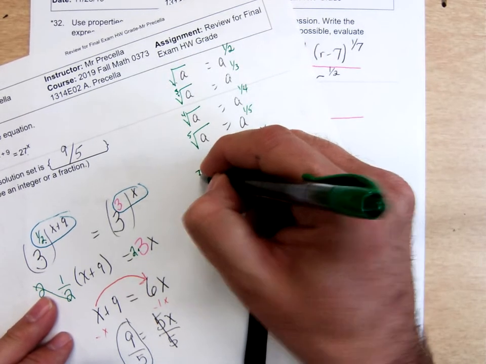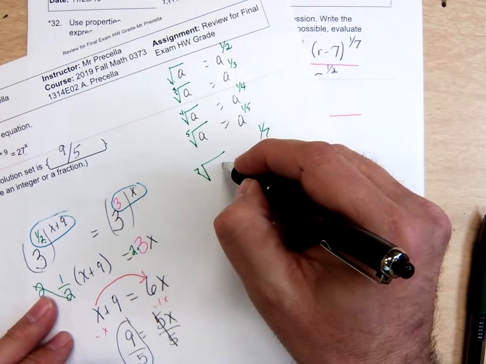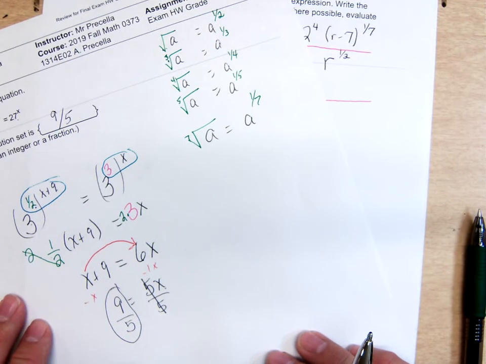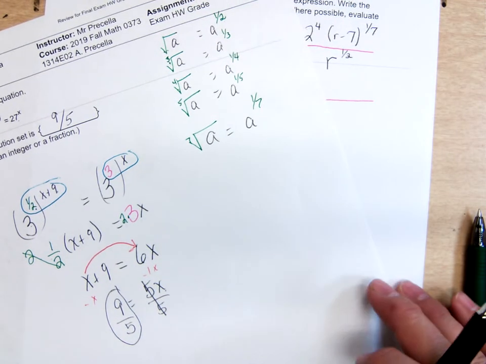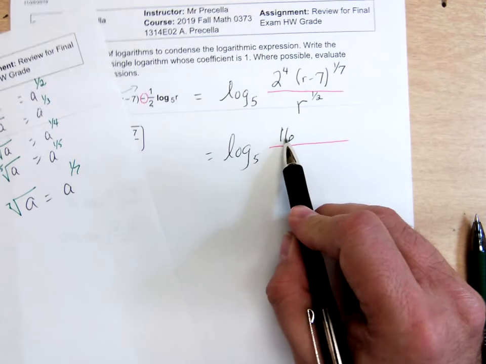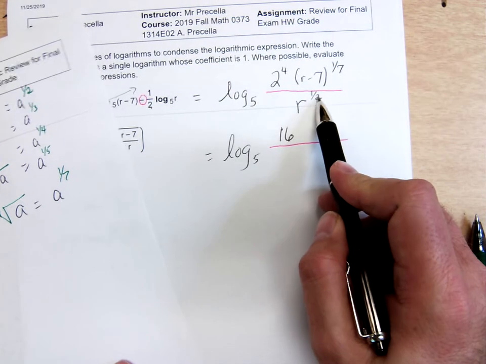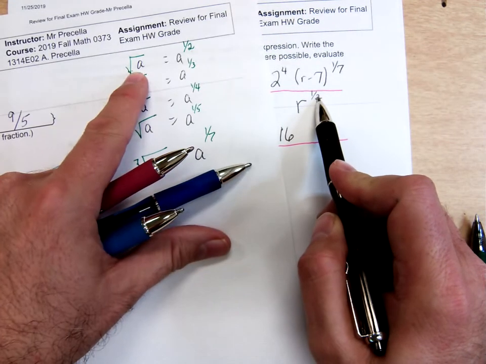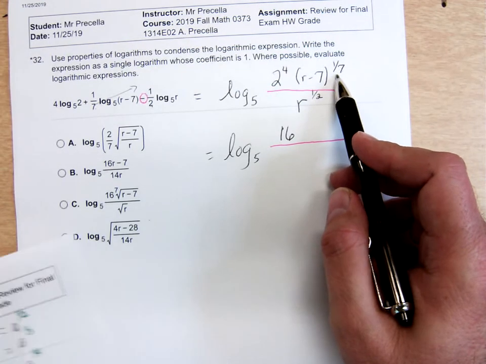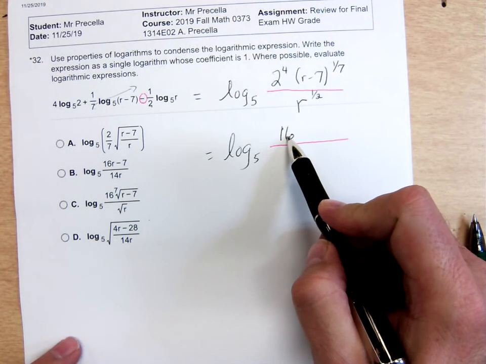So we should look at the answer, it should have a 16 in it, a square root in it, and a 7th root in it. There's only one answer that has a 16, a 7th root, and a square root in it. See?